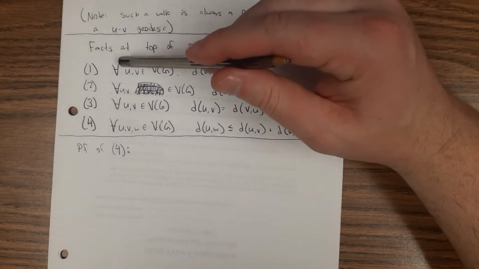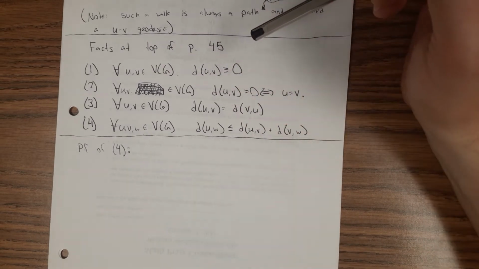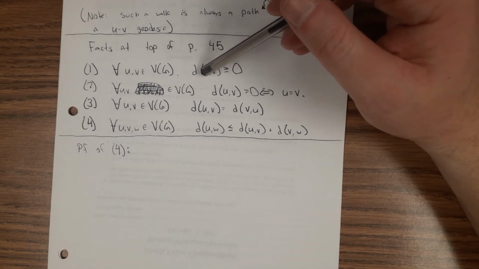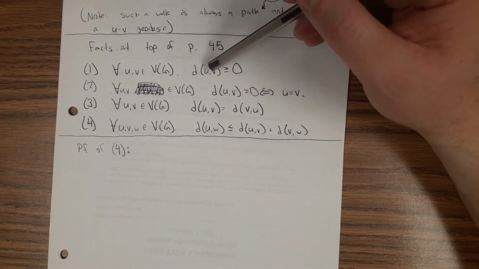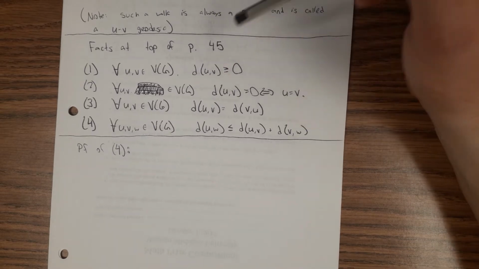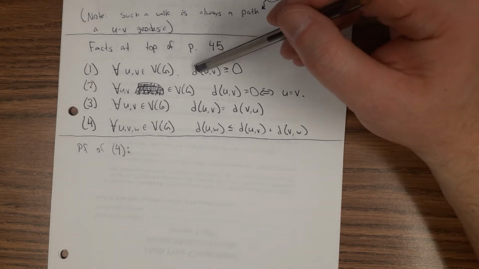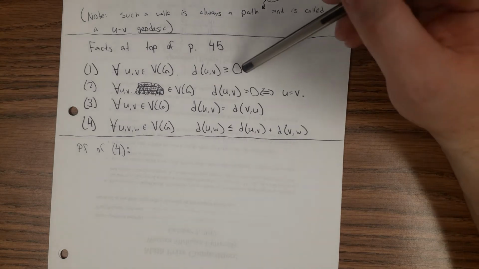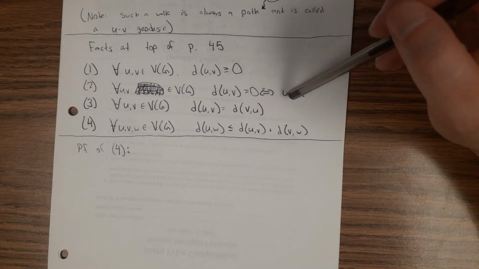So for all vertices u and v, the distance from u to v is greater than or equal to 0. That's just because the distance between two vertices is the length of a walk. It's the shortest length of any walk from u to v. The length of a walk is always a non-negative integer. So whatever this number is, it's the length of a walk, and so it has to be greater than or equal to 0. All right, next one.